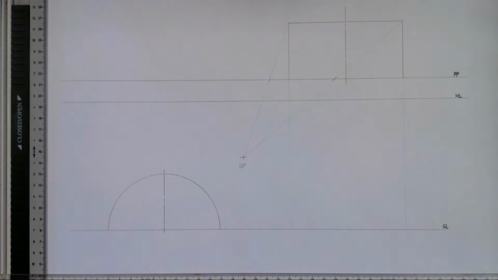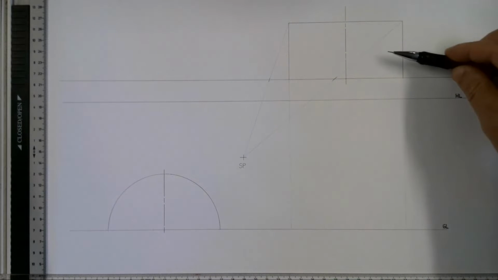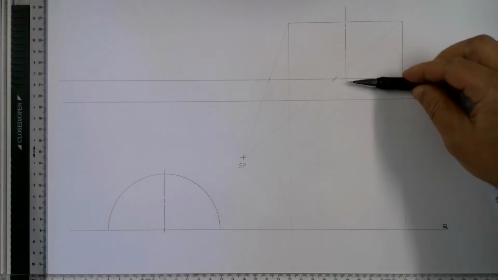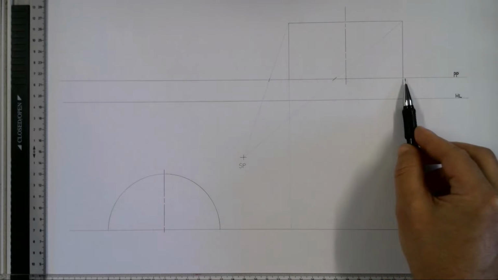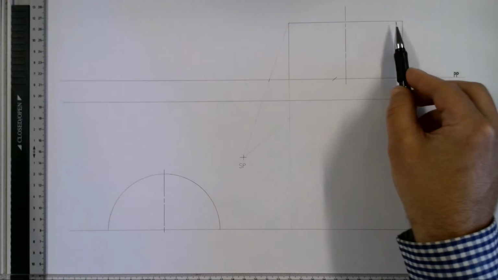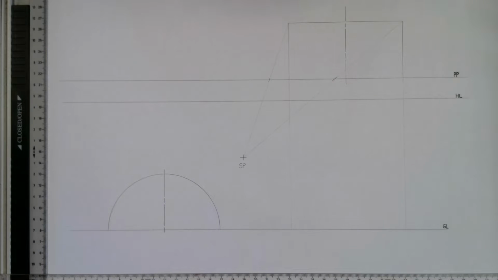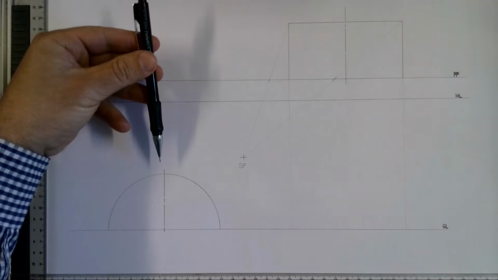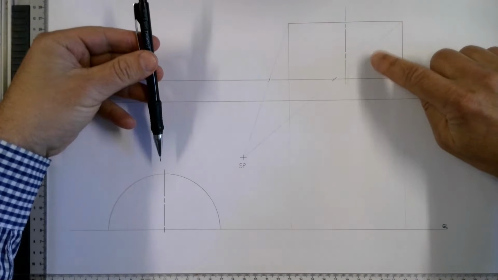And what I've got to realize here is that I've got a center line that's indicating that the front portion of my shape or of my object has the same shape as the back end of my object. And in my front view, I can see what that shape is. However, when I'm looking at it from the top, I will see this object over here.